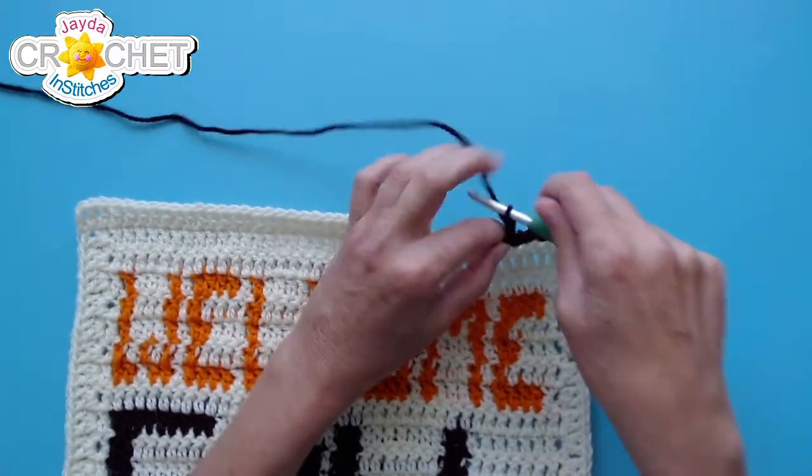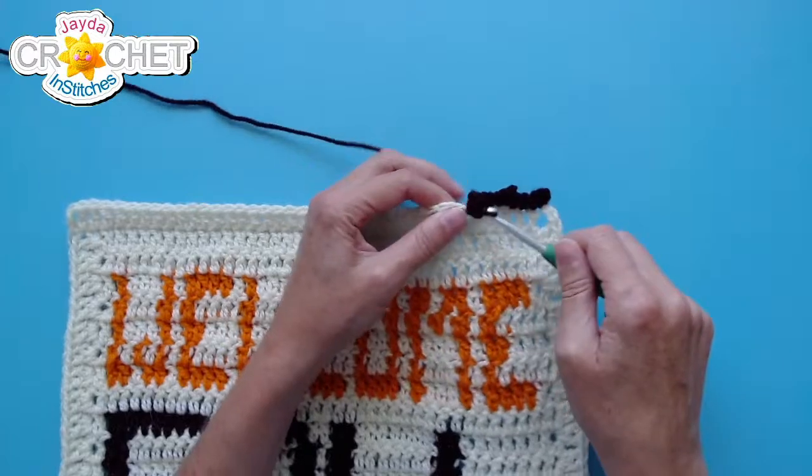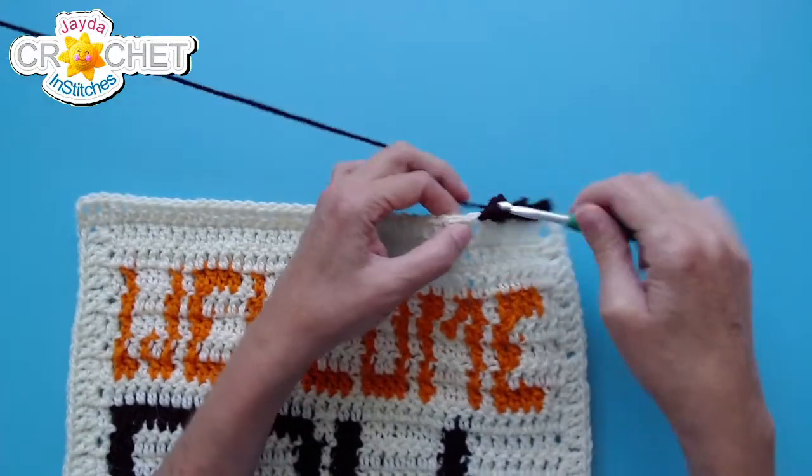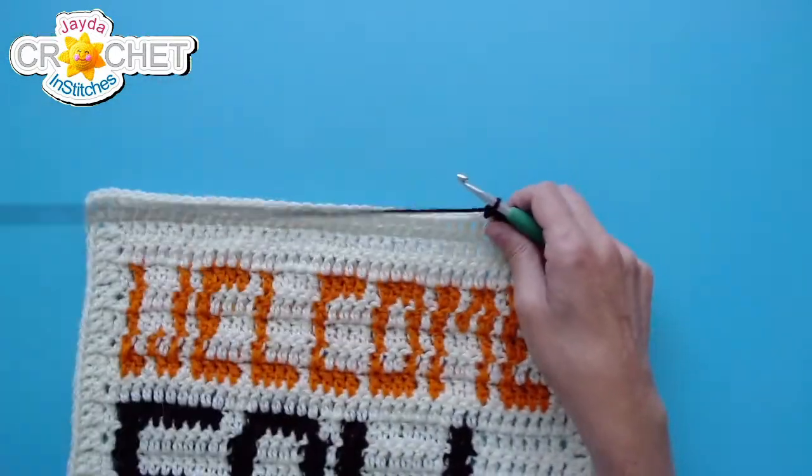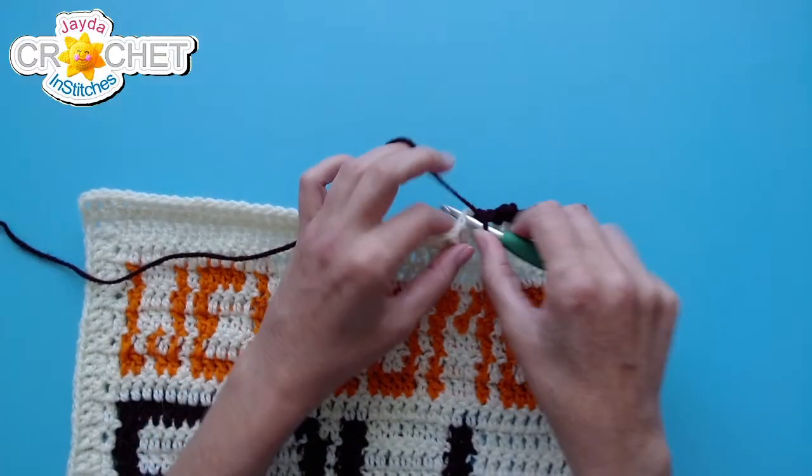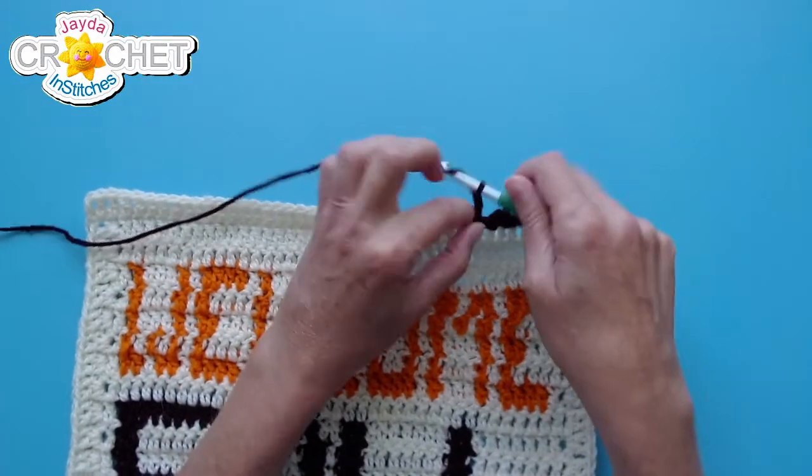Slip stitch, chain 3, slip stitch into the next stitch. So that's all into the same stitch, and then single crochet into each of the next 2 stitches. And that is what we're going to do all the way across until we get to the chain 2 corner.